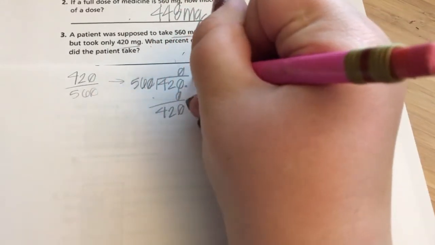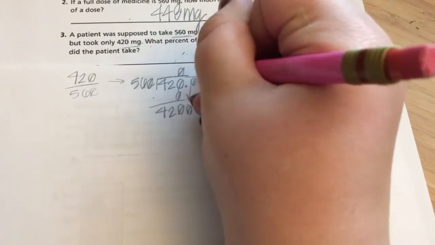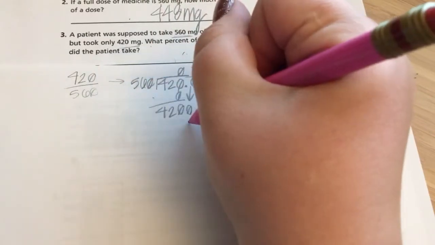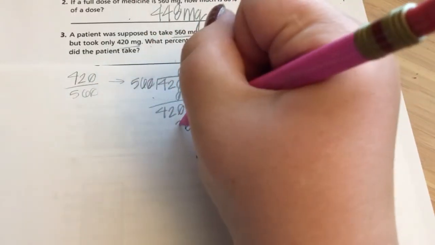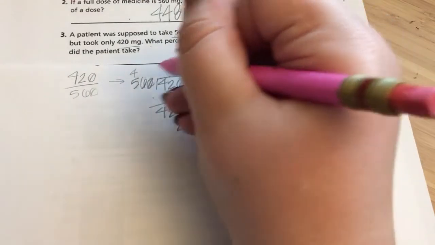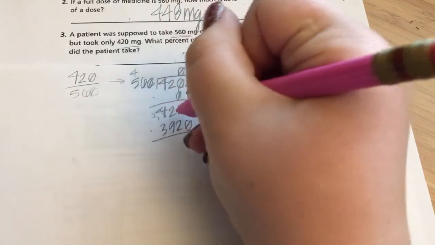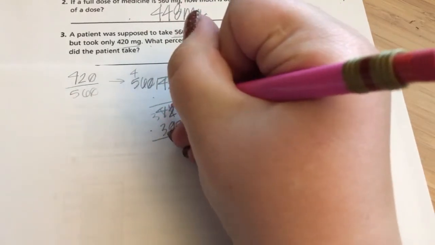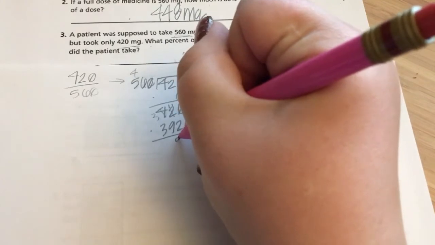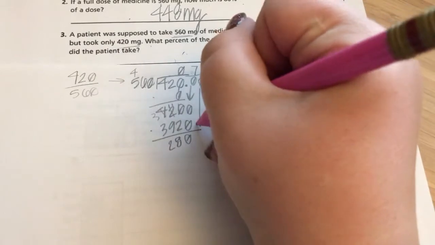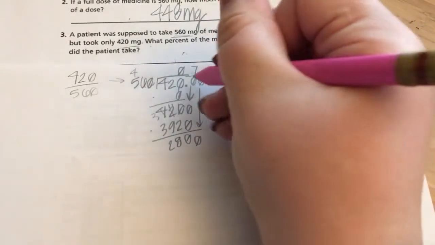So it goes in there 0 times, put down a decimal point. 560 goes into 4,200 7 times. And that's 0, 42, carry the 4, 35 plus 4, 39. I hope 39. And now I need to subtract, but I'm going to have to borrow. When I'm doing this, it is super important that you take your time, because if you have a computational error, you might decide, wow, that's really not what that's supposed to be.